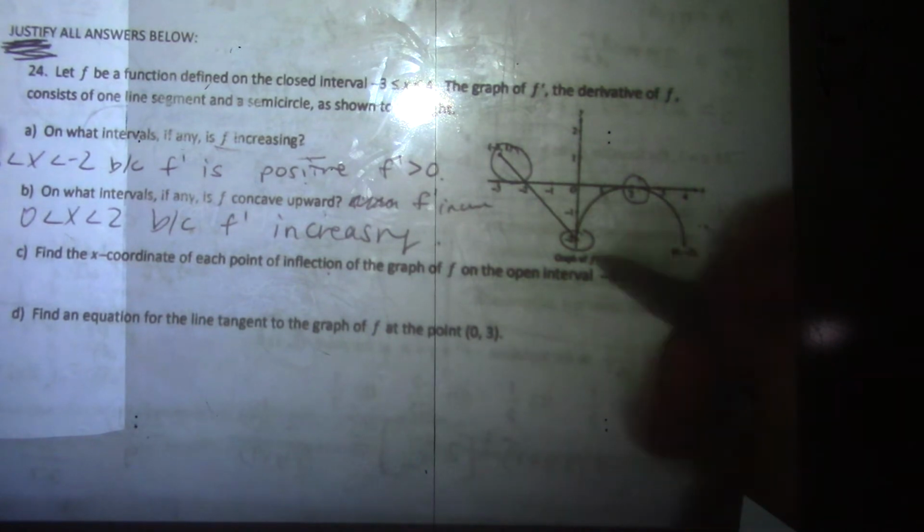Now we're looking at points of inflection. So points of inflection is when f prime changes from decreasing to increasing, or flipped. So that's changing here, and it's also changing here. So at x equals 0, because f prime changes from decreasing to increasing.